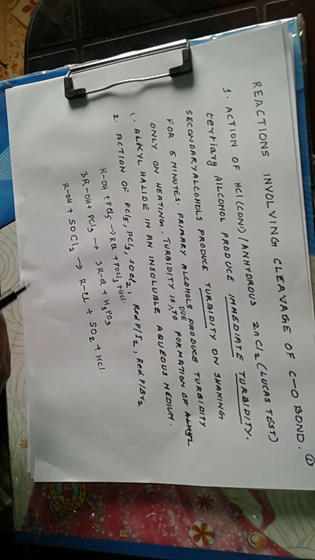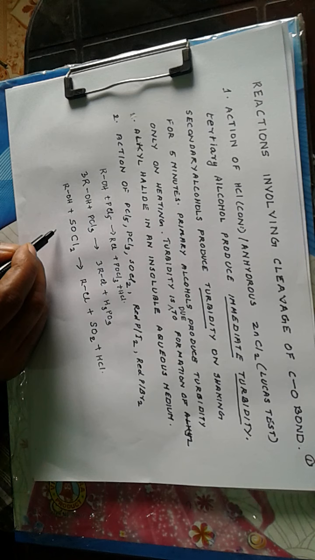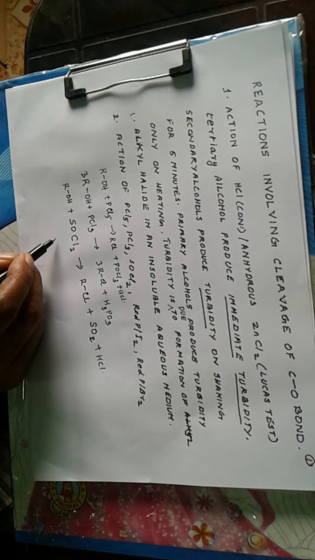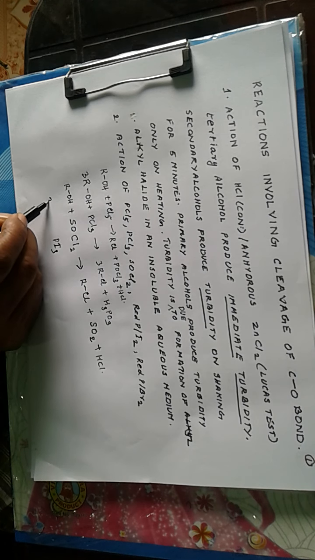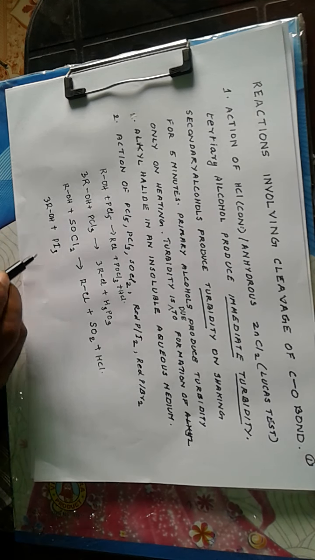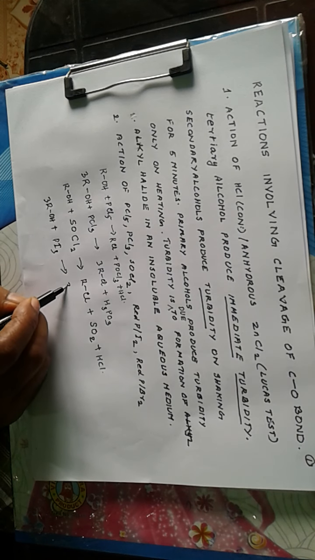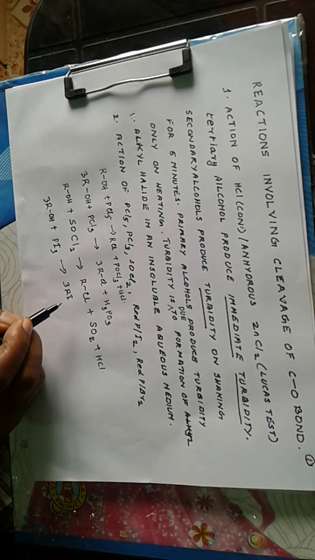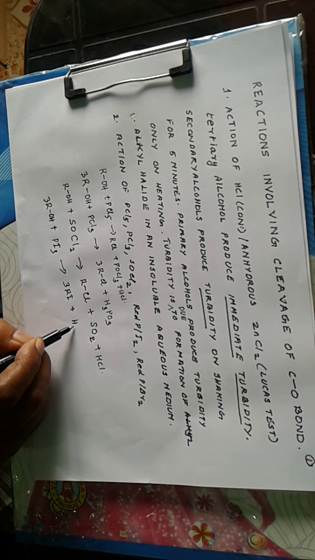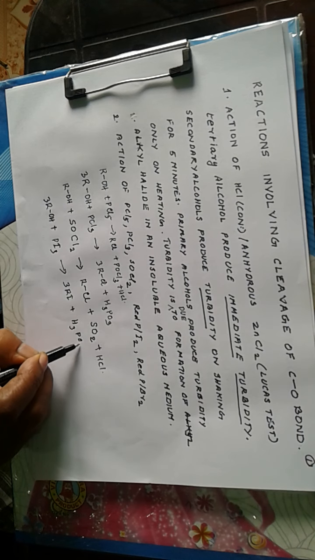Now here red phosphorus and iodine, the mixture will react like phosphorus triiodide, so that 3 ROH will react with PI3 producing 3 RI and H3PO3.